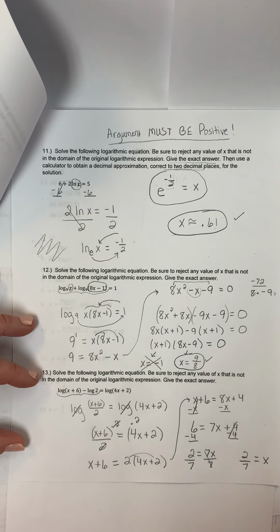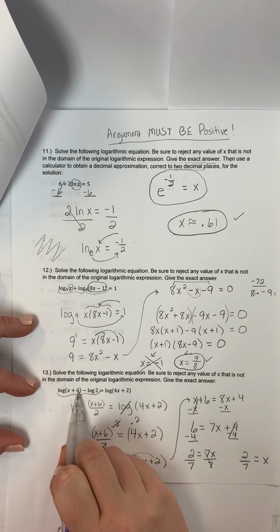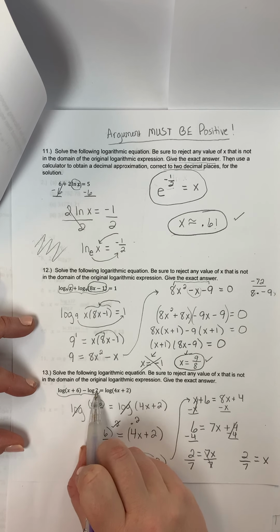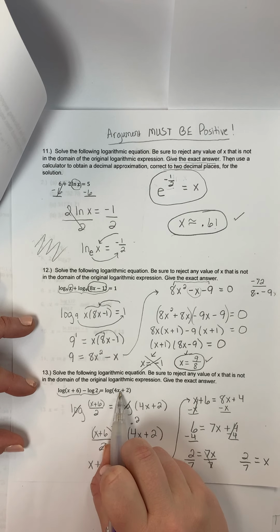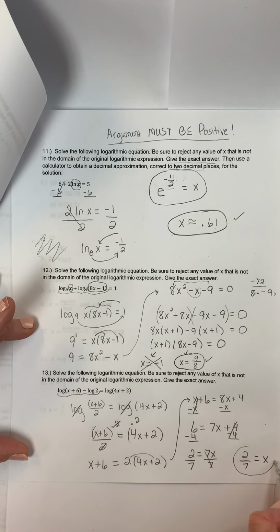Now, before I circle it, I need to check and make sure this gives me a positive argument. If I plug in 2/7 plus 6, I don't know what that is, but it's positive. Nothing to plug in here, 2 is positive. 4 times 2/7 plus 2, I don't know what that is, but it's going to be positive. That means we're good to go. And those are our answers.